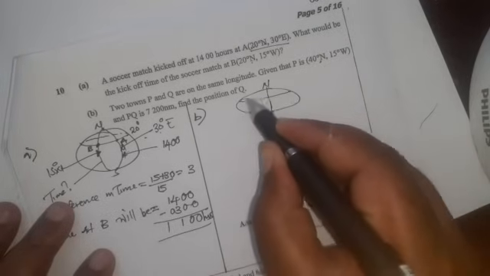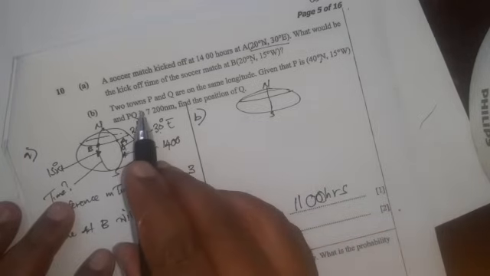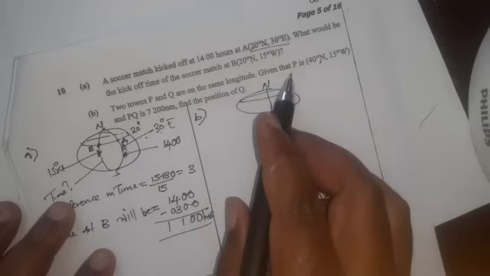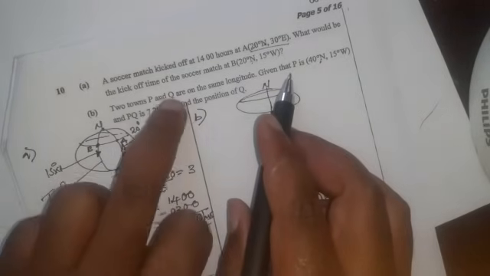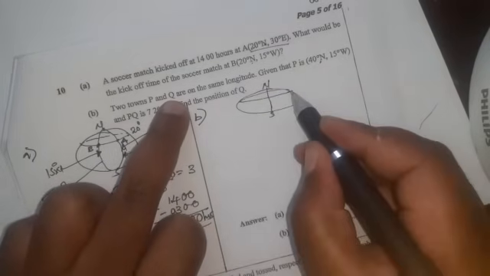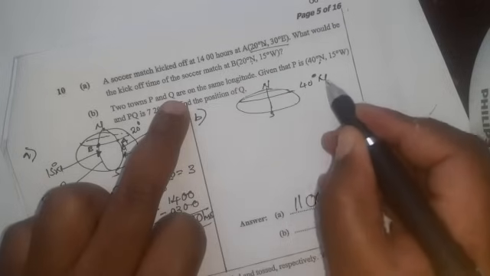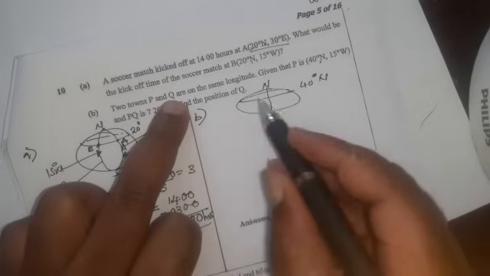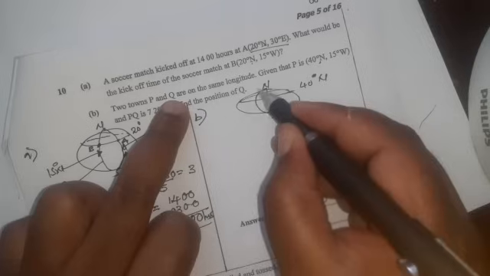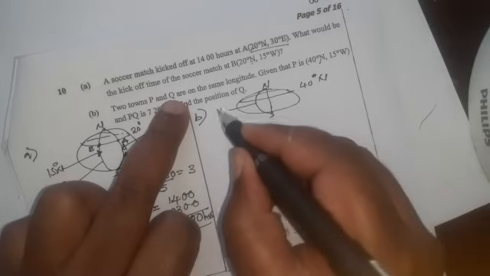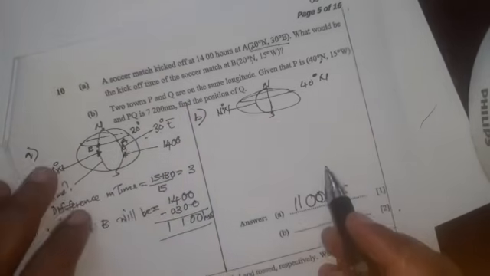Okay? So, given that P and Q are on the same latitude, we can say, let this be 40 degrees north. All right? Okay, so we have this longitude here, which is 15 degrees west. All right?